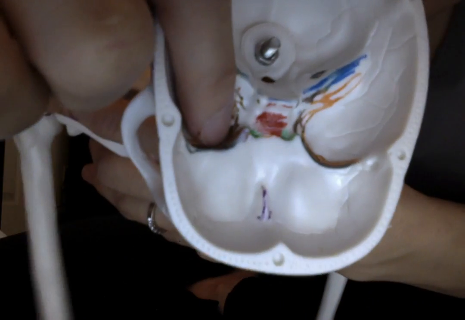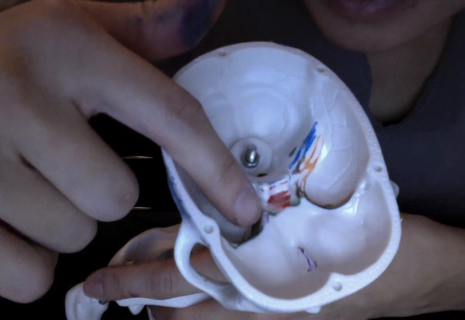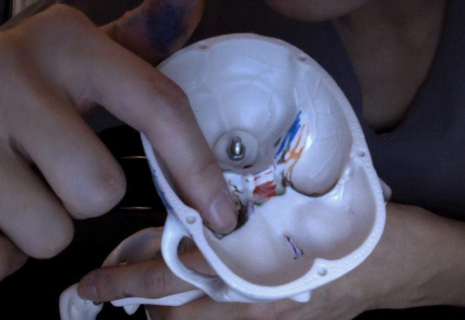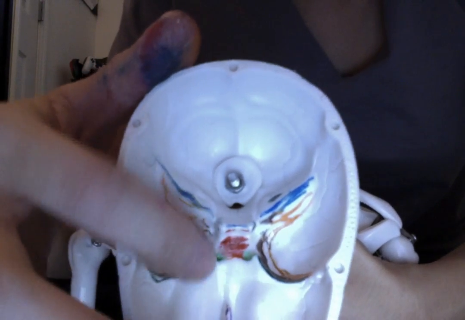The brown right here, that is part of the greater wing. And then the black lining right here, this is part of the lesser wing. And these are all different parts of the sphenoid bone.